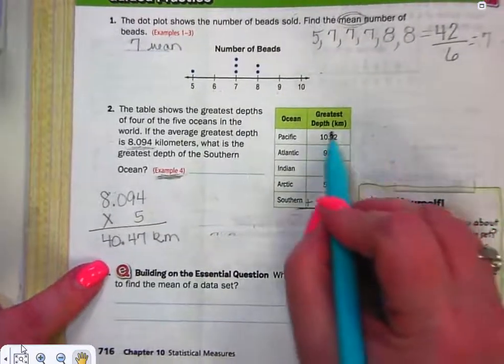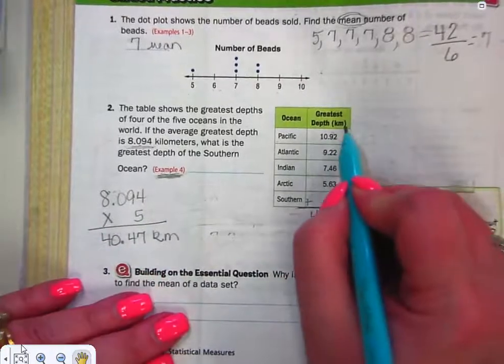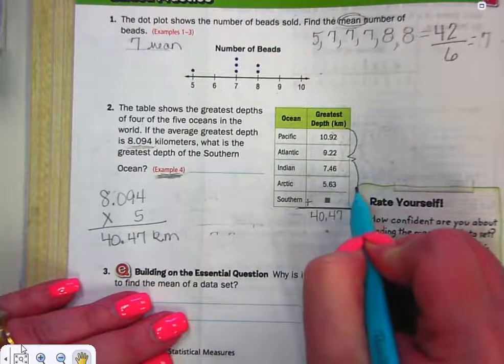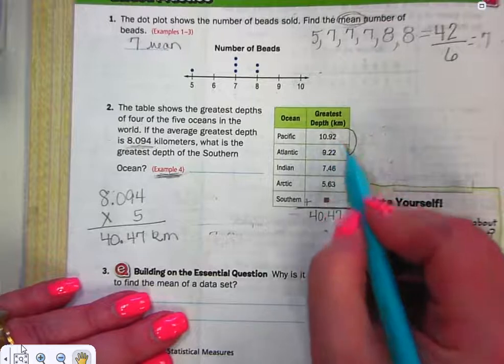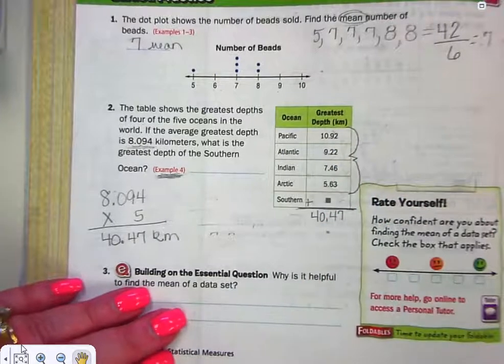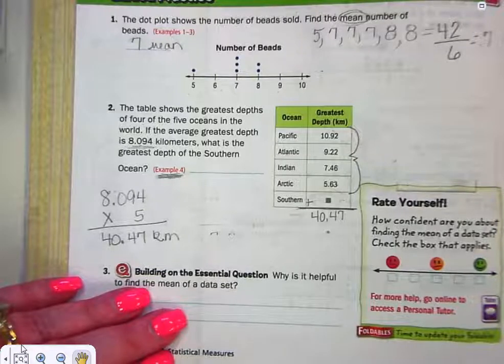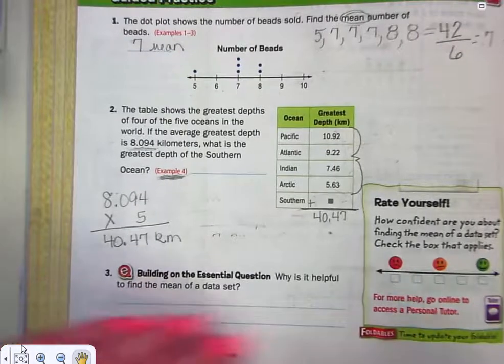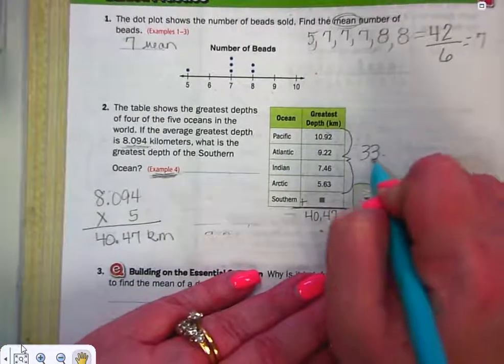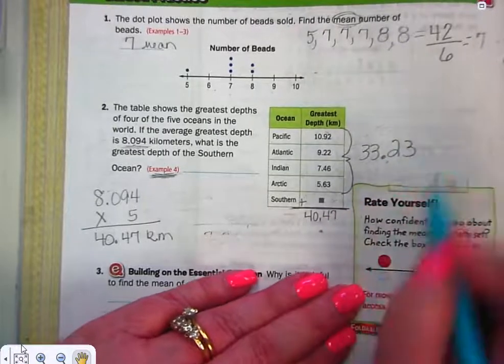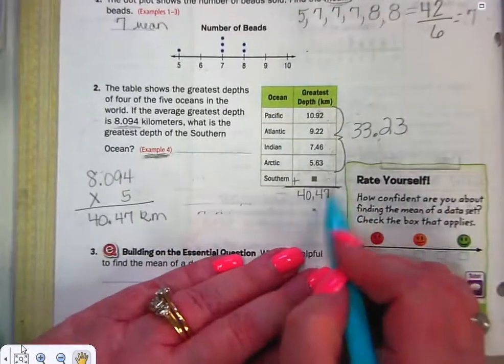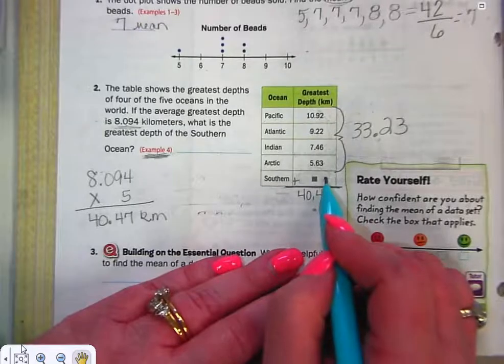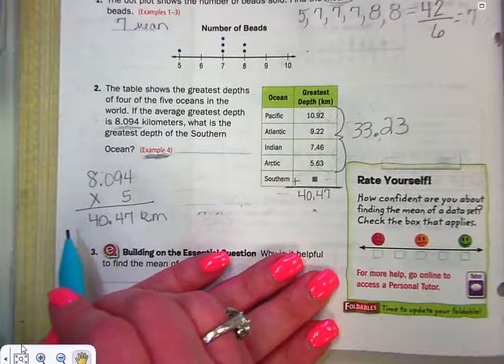So let's add up and see what I have in this group. If I just add this section, how much do I have? 10 and 92 hundredths, 9 and 22 hundredths, 7 and 46 hundredths, 5 and 63 hundredths. I get 33 and 23 hundredths. So using this information, how can I figure out what this one is? Eric?